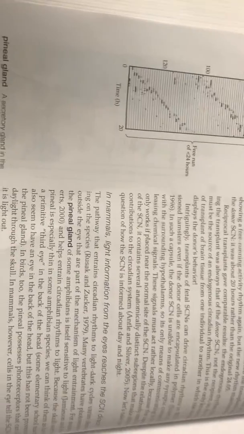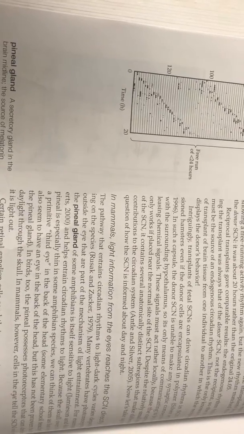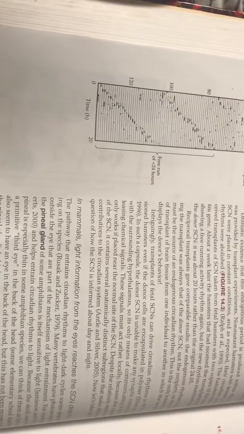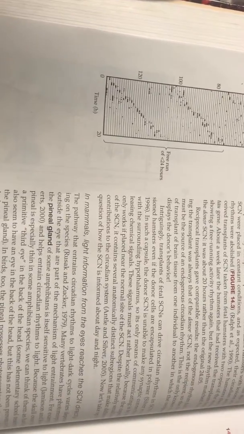Hamsters who received SCN transplants showed the circadian rhythms of the donor. This is the only type of transplant known today where the recipient displays the donor's behavior.